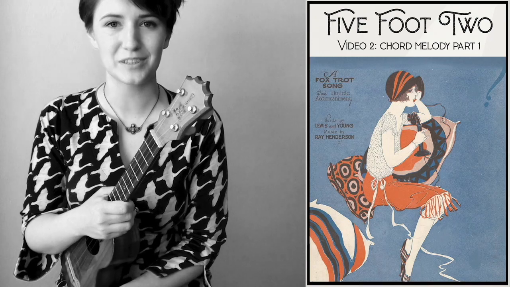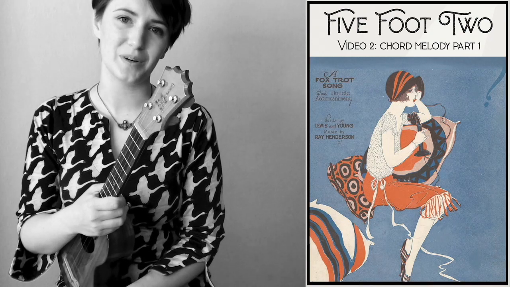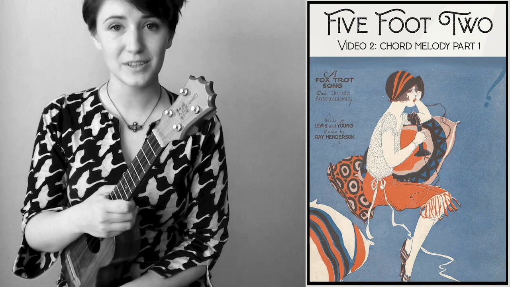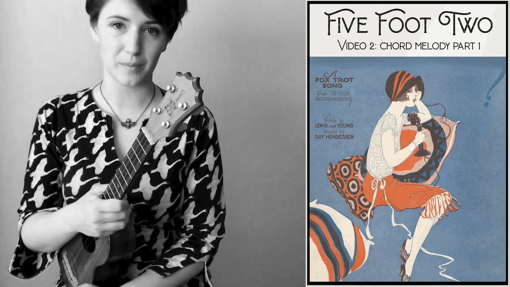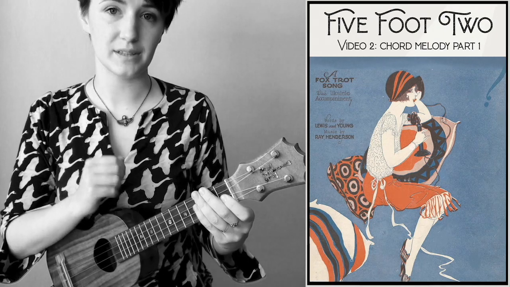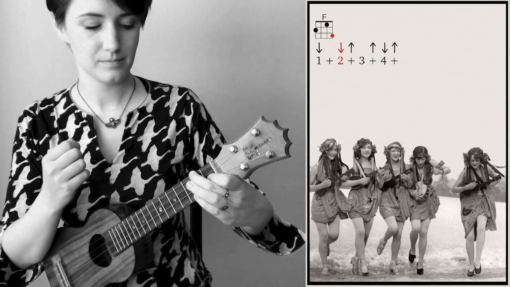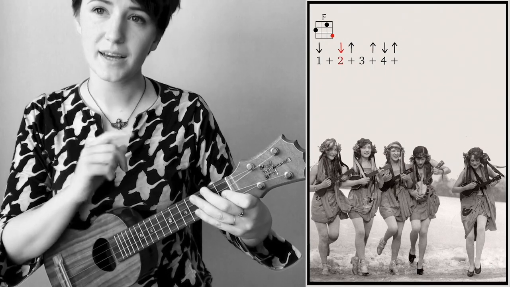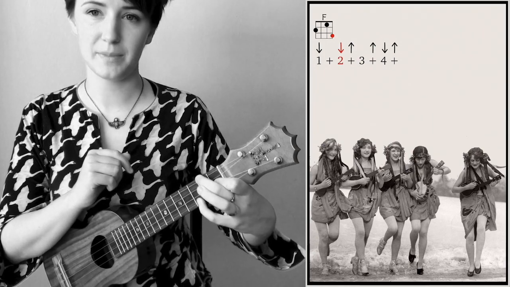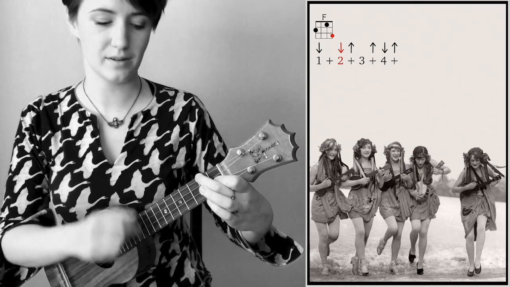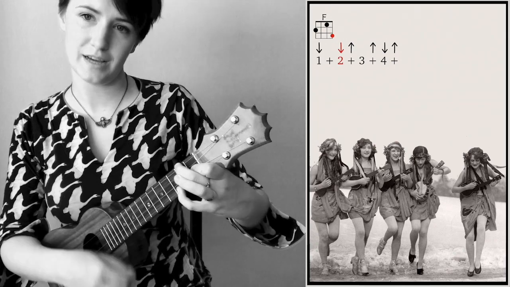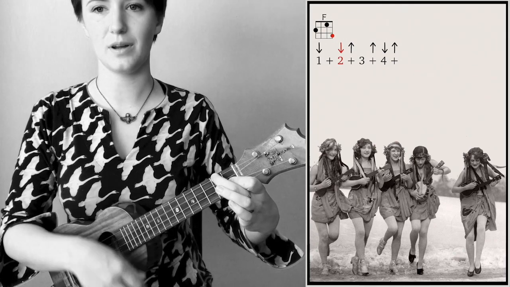Once the chord progression feels more comfortable, and once you know where to find all the melody tones, we can then look at the strumming. On the F, it would sound something like this. So for the 2nd strum only, I place my little finger and then I take it away again. So I do down, down, up, down, up.